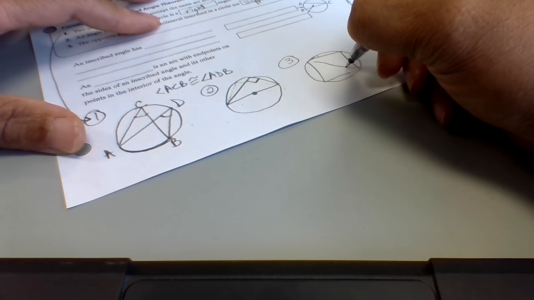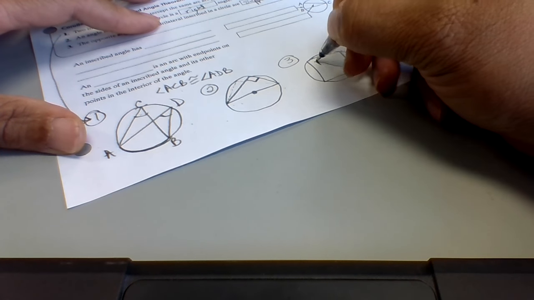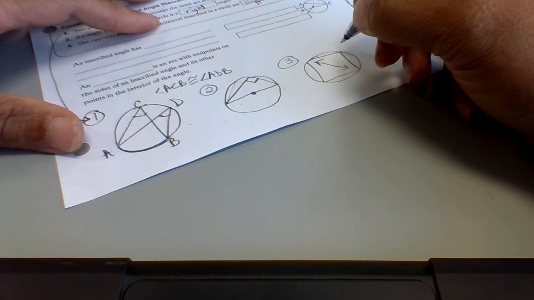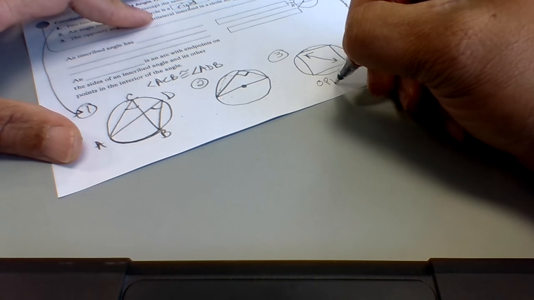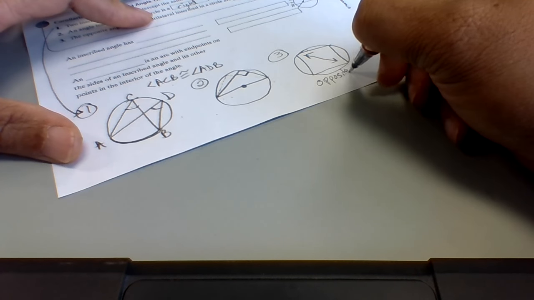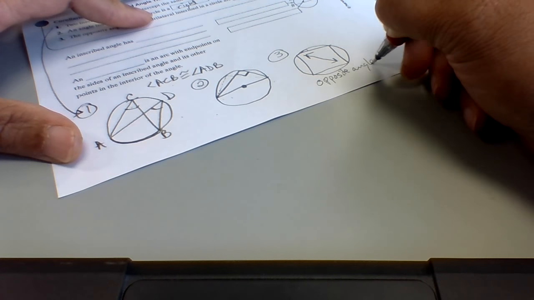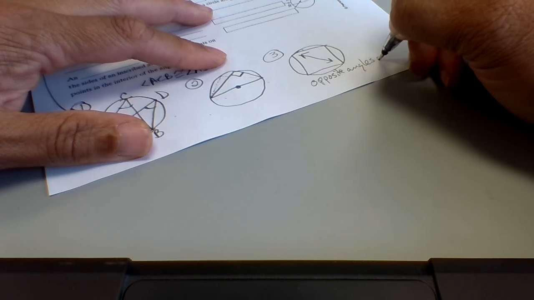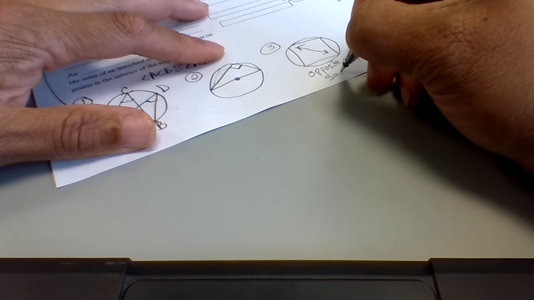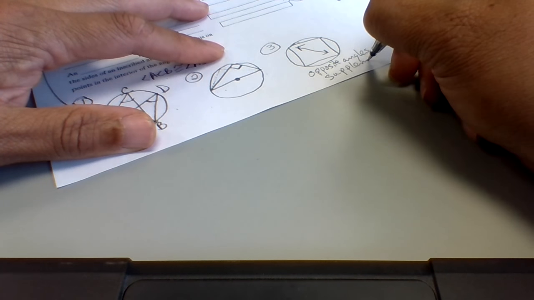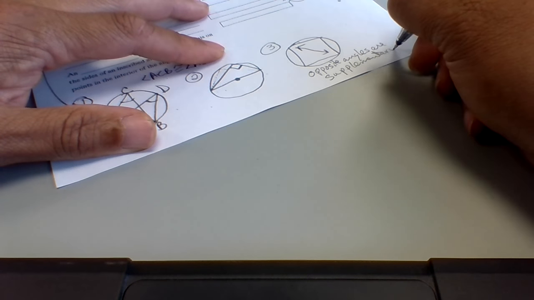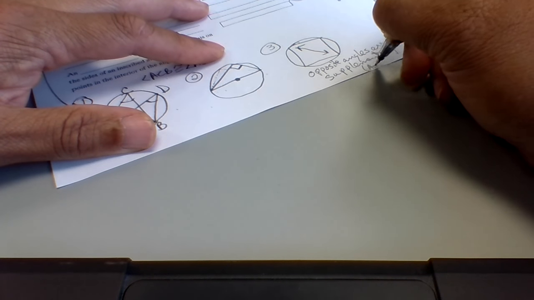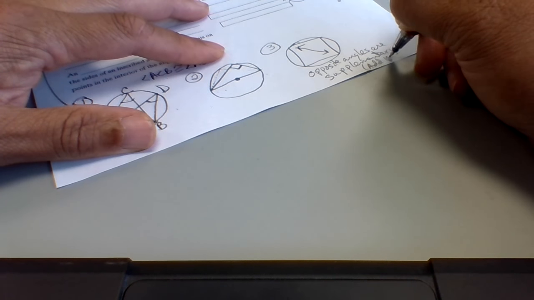The opposite angles are supplementary. So in other words, they add to 180.